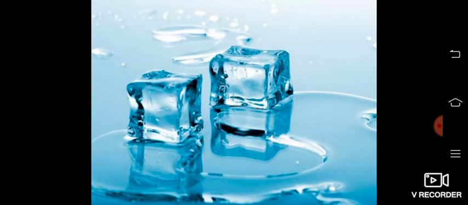Next, look at this picture. What is this? This is an ice cube. What happened to this ice cube? This ice cube melts. That is why you can see the water around the ice cube. Does it have a shape? Yes, the ice cube has a shape. Whatever container we pour the water into, the ice cube gets the shape of that container.